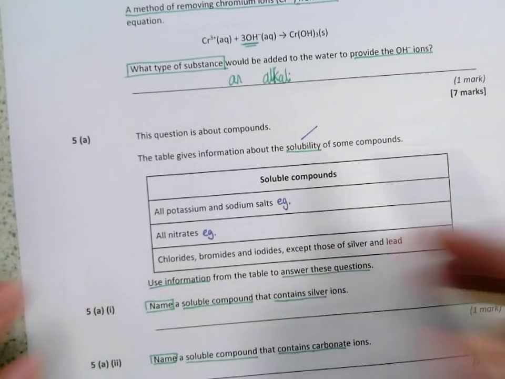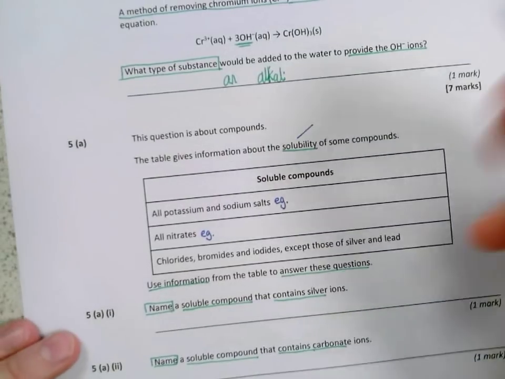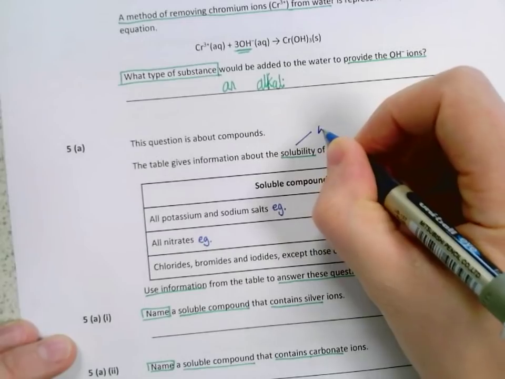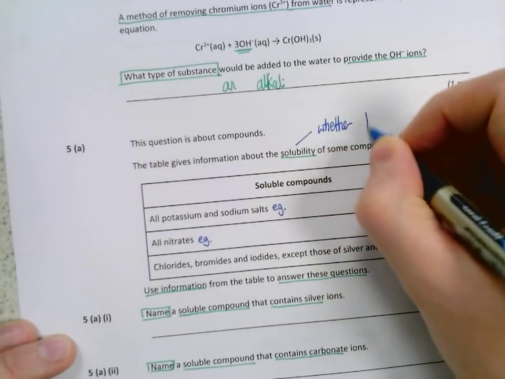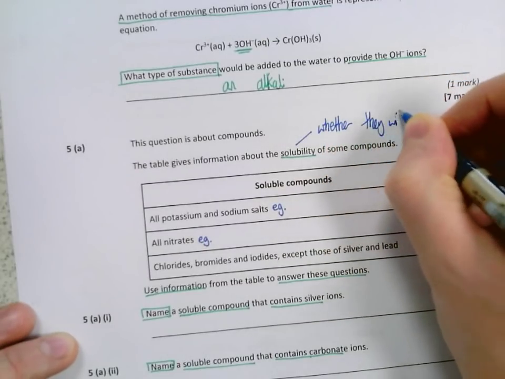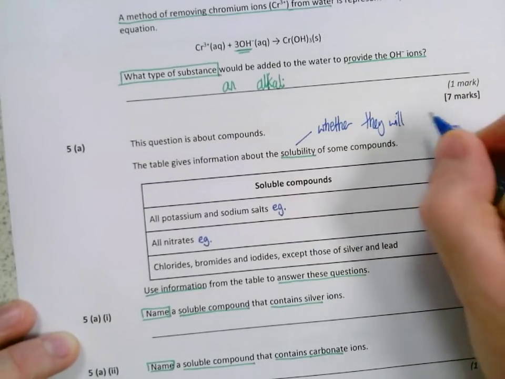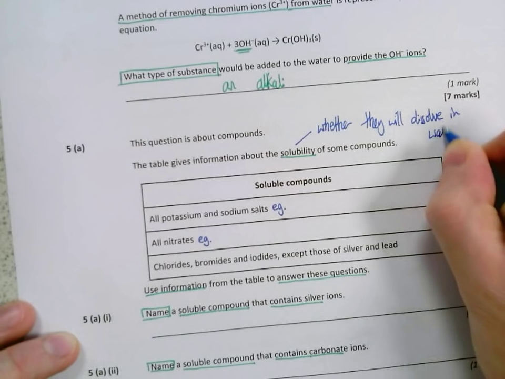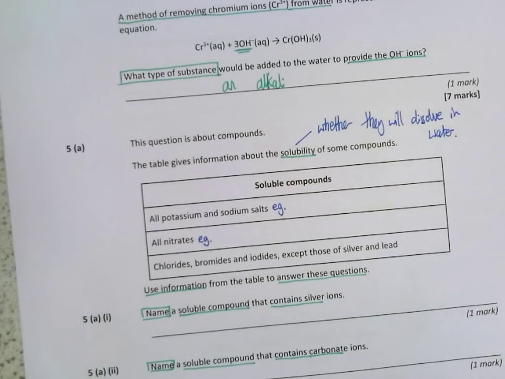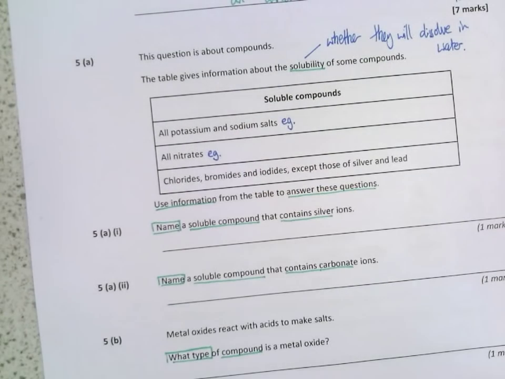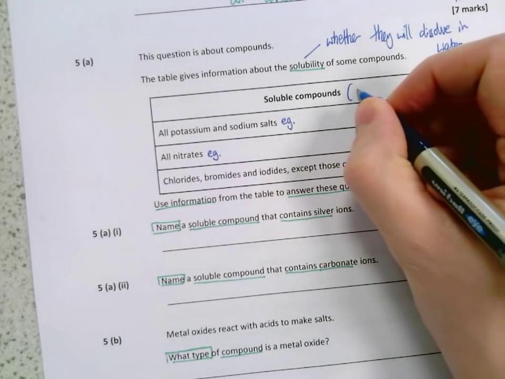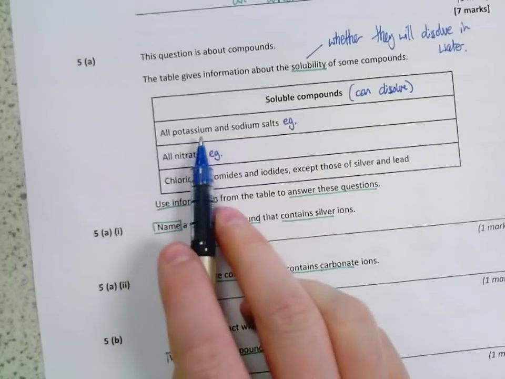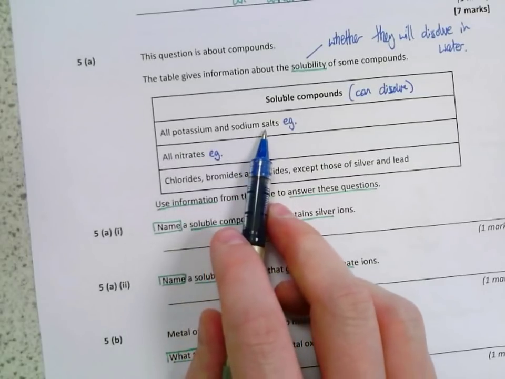Questions about compounds. The table gives information about the solubility of some compounds. Solubility, what does that mean? It means whether they are able to dissolve in water. Right then, soluble compounds, so things that can dissolve in water, are all potassium and sodium salts.